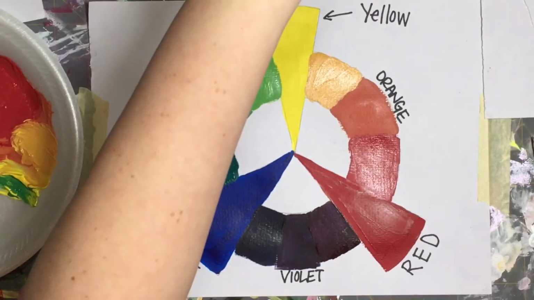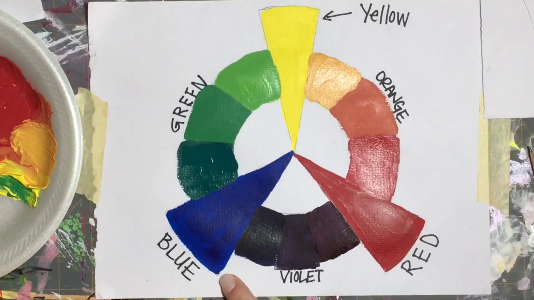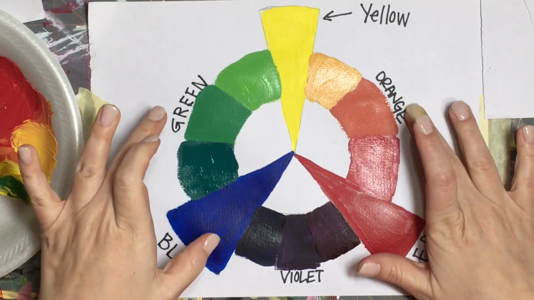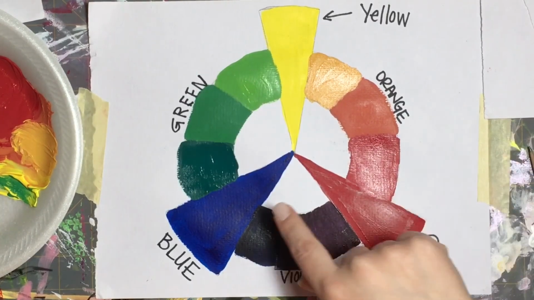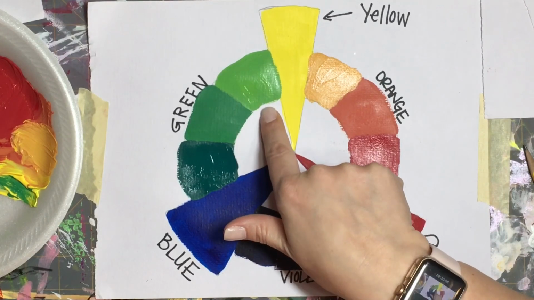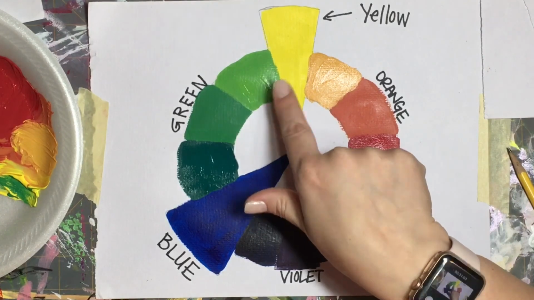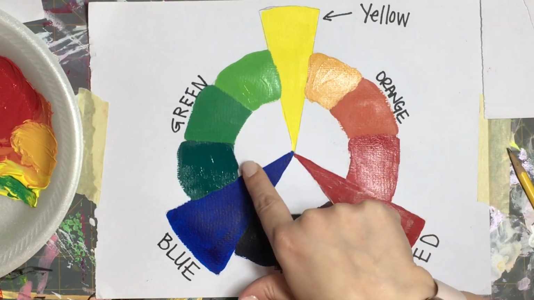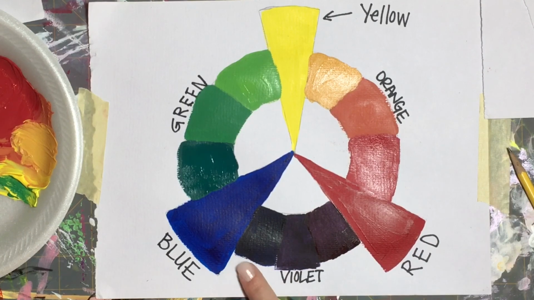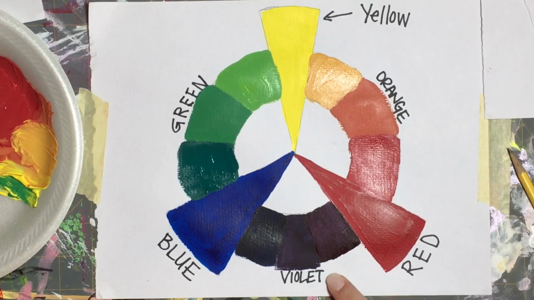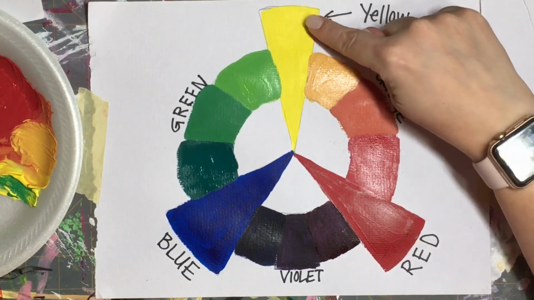Okay, there you have it, folks. We started out with red, yellow, and blue, and then we made orange, green, and violet. And then we went around our color wheel and we made our yellow green. Let's see, I don't remember where we started, but we'll start with yellow green. We've got yellow green, and then we've got blue green. We've got blue violet, red violet, red orange right here, and then our yellow orange.